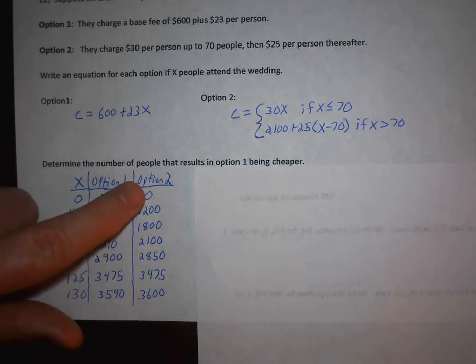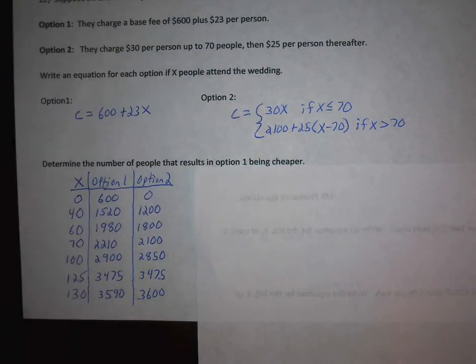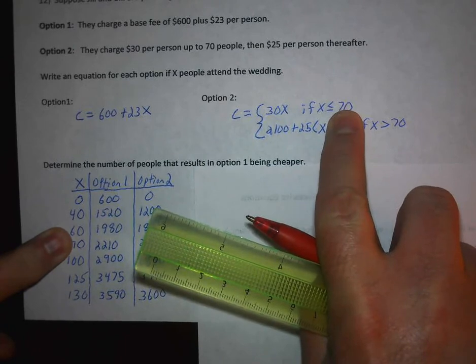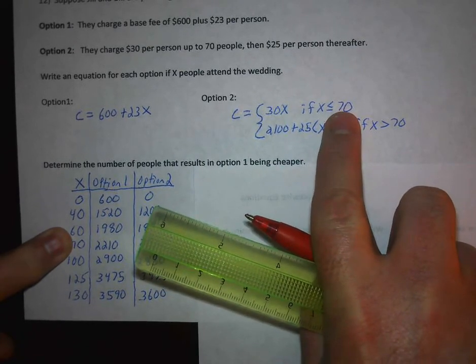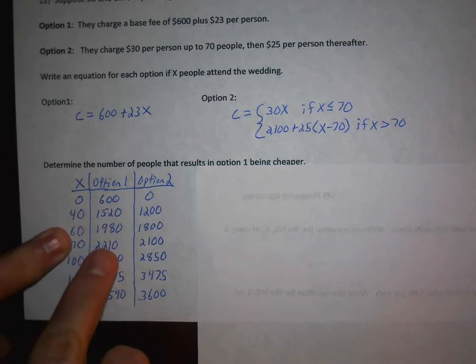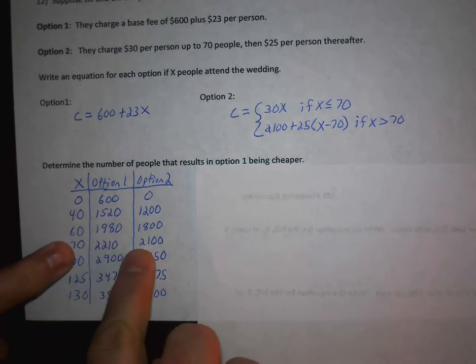Option 2 would cost you 0 because 30 times 0 was 0. And then I just randomly chose some different values. And notice I put in 70 because that was the transition point here. When x is 70, that's when you stop using the first piece. And notice that option 1 is more expensive all the way up through 70.